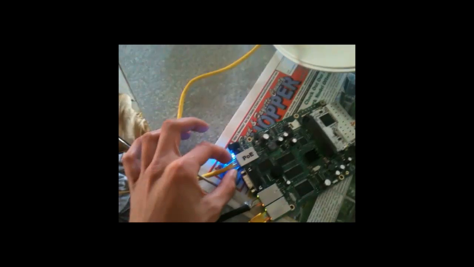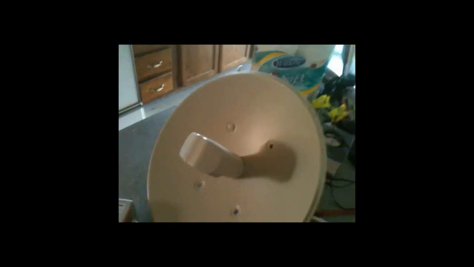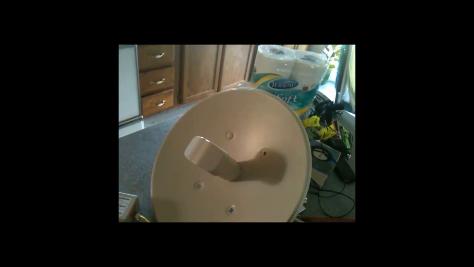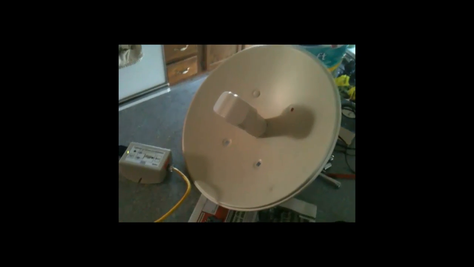This is just power over Ethernet to power the board from the injector here. This is a Ubiquiti Nano 5 gig NanoBridge that I'll use as a station once everything is set up.